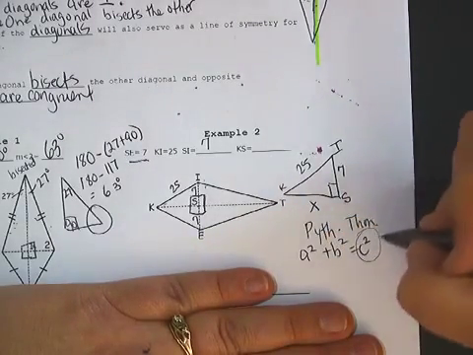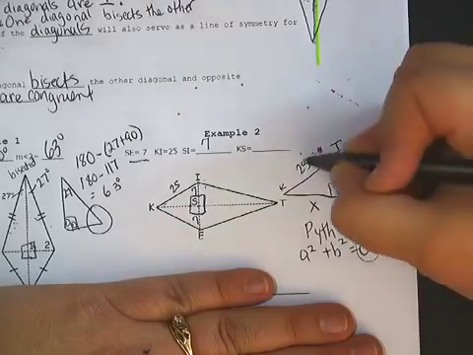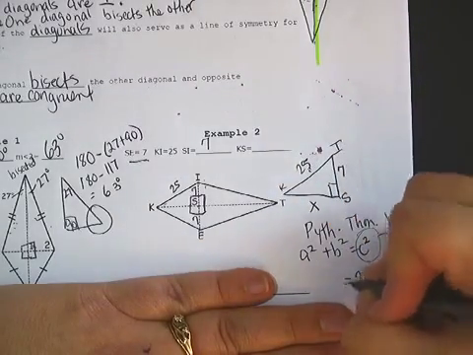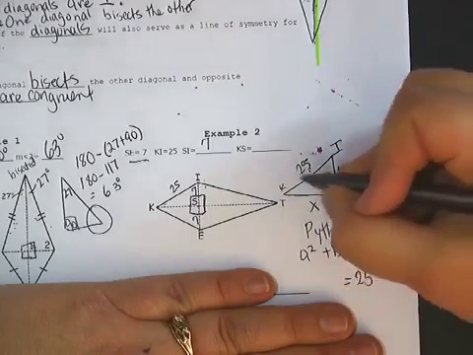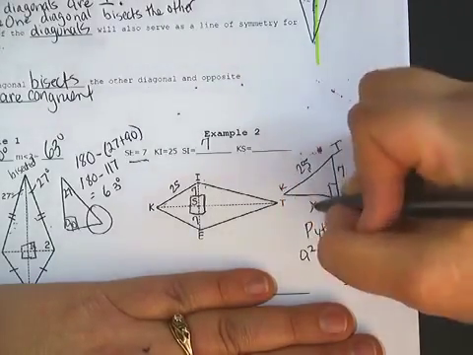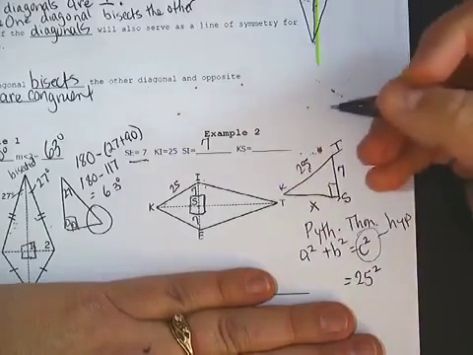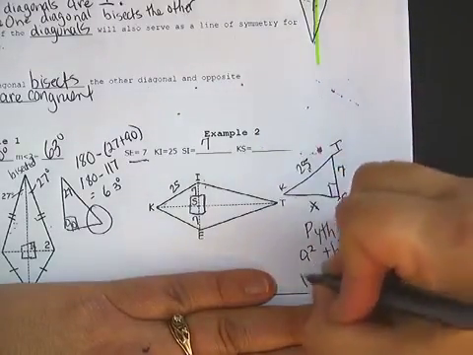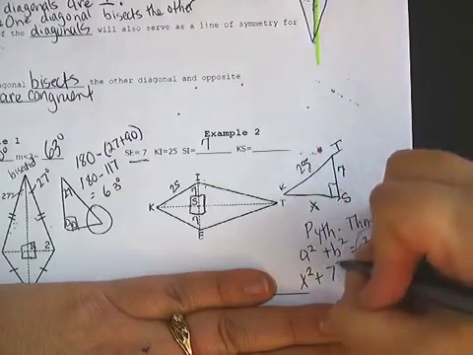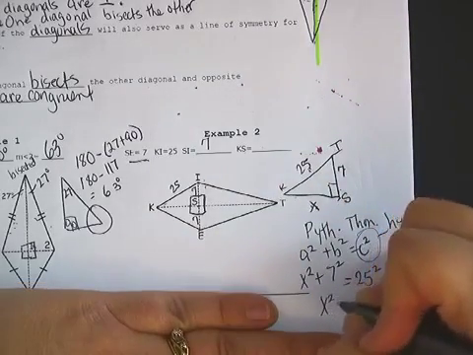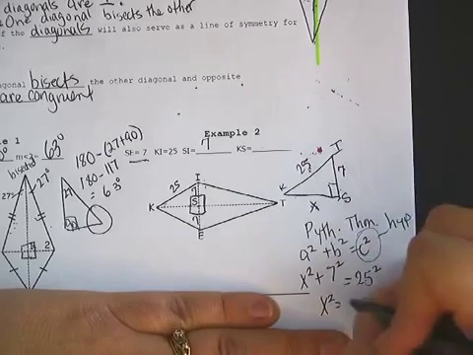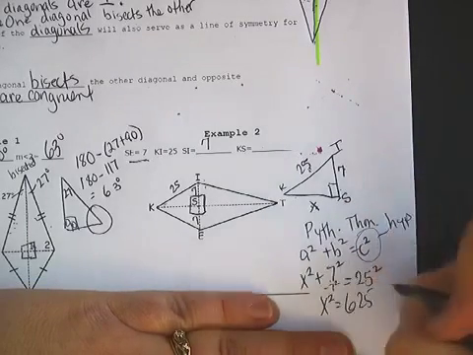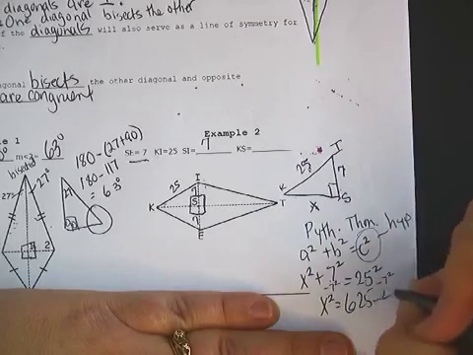I'm going to use the Pythagorean theorem. Remember, the Pythagorean theorem says a squared plus b squared is c squared. And the thing I've got to be careful about is this is my hypotenuse here. Well, in this figure, my hypotenuse is 25. So the 25 squared is going to go here. The side KS that I'm missing, I'm going to call that X, just so I have a variable with it. So it's the two legs squared: X squared plus 7 squared is 25 squared.